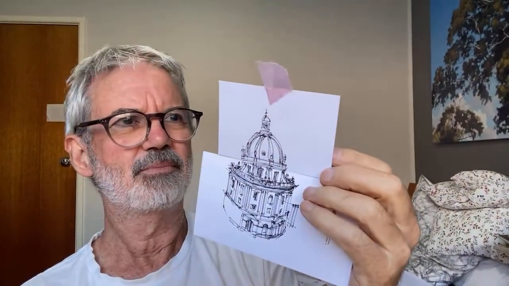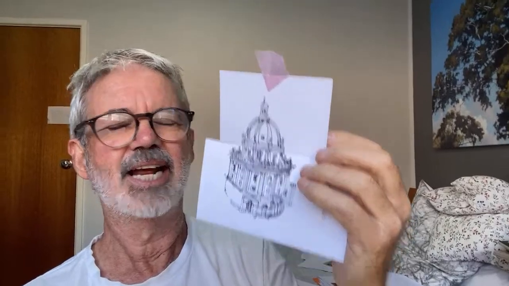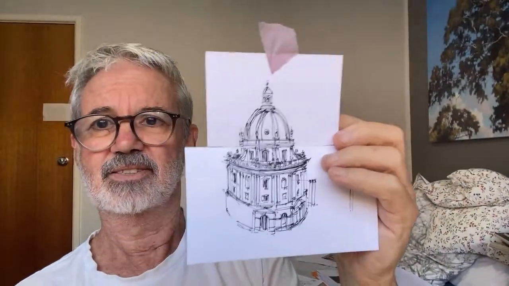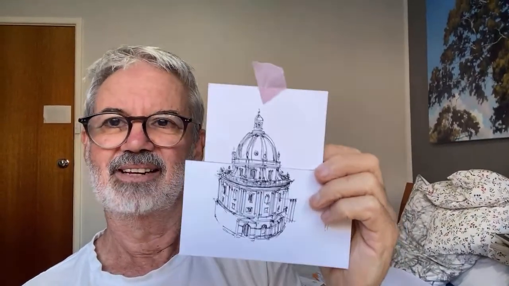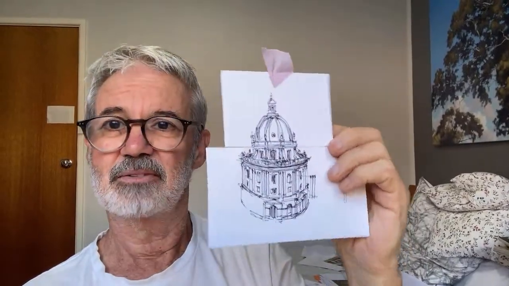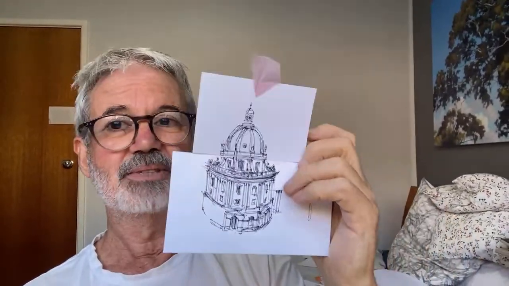Is it the Radcliffe Camera or Radcliffe Lantern? Anyway, whatever it is, in Oxford. I had some photos from a friend that I was excited to have the chance to draw with, and I was just playing around with it. But that was like 10, 12 minutes without any pressure, and therefore I could go fast. I could just go for it because I wasn't doing a proper drawing.